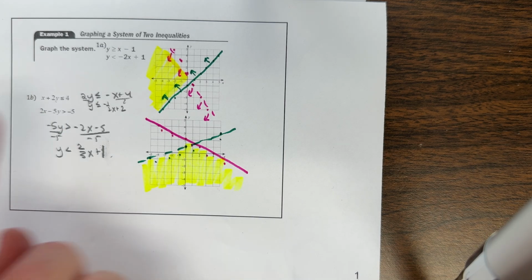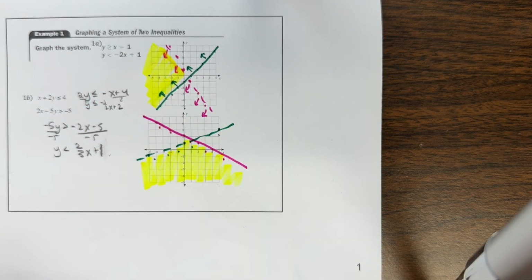These are actually my favorite. We already know how to do it if it was just one linear inequality, but it's where it's both. All right, I'll check out the next one.